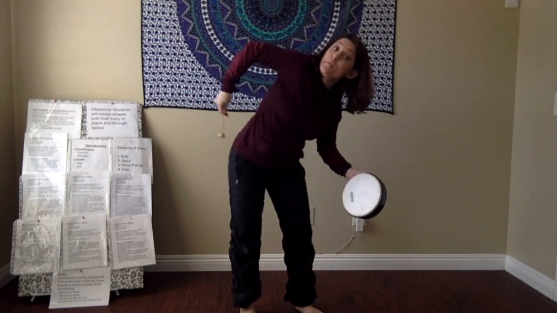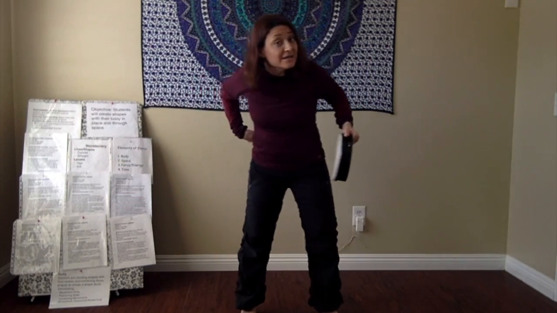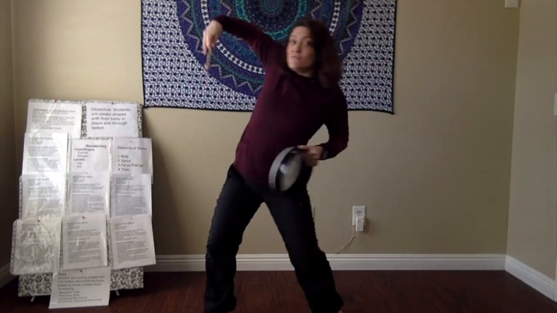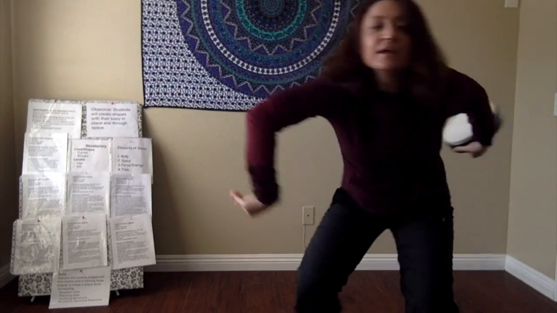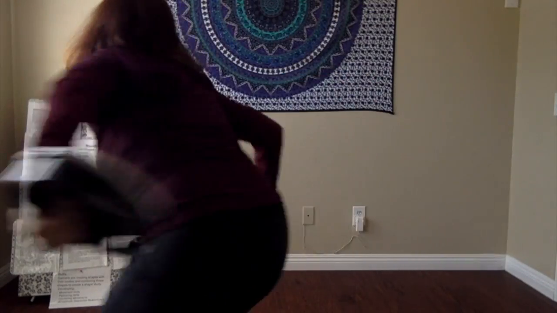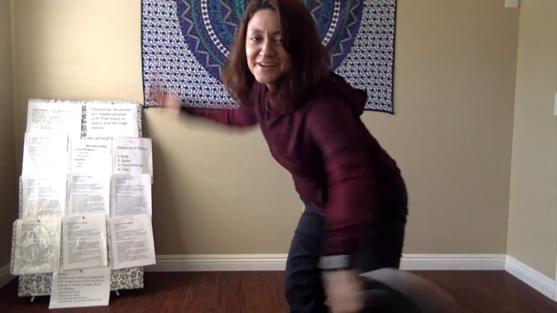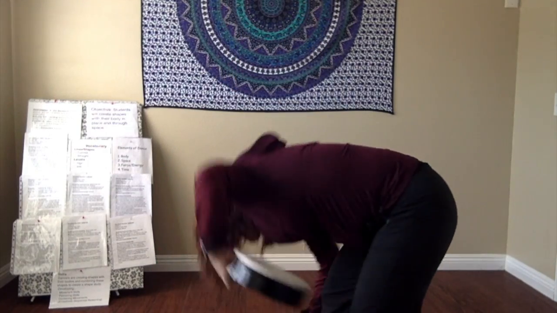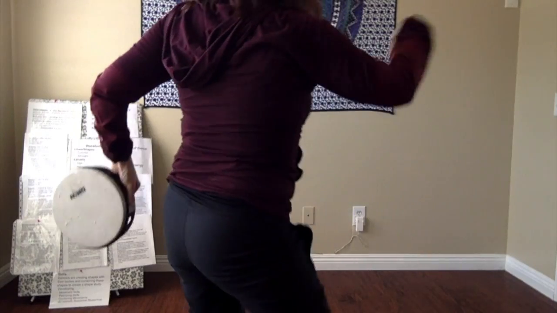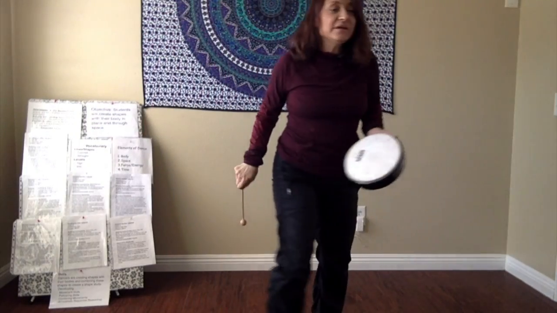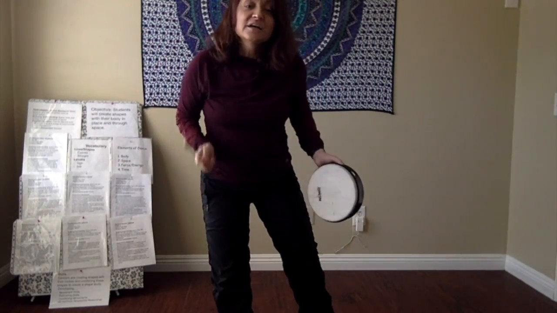Curve your whole body. Curve your back. Everything. Put everything into it while you're moving. And yes, turning and rolling is awesome. Good. Keep going. Here we go. Come back.